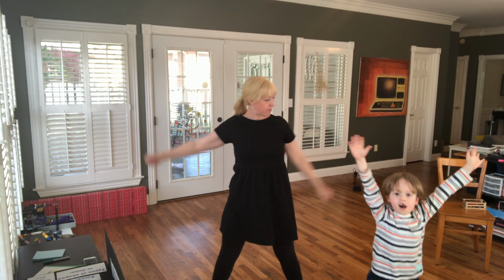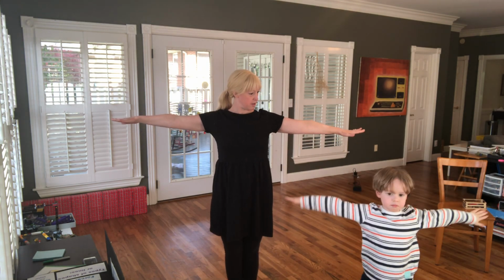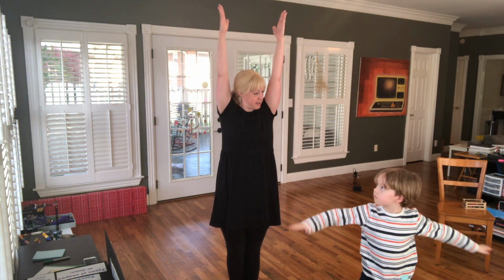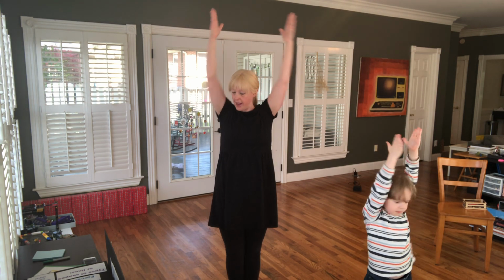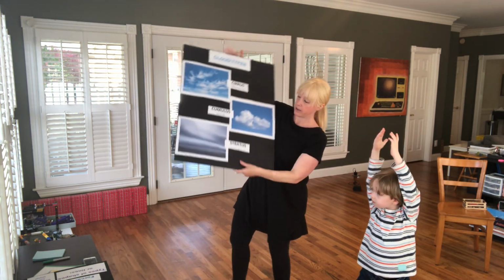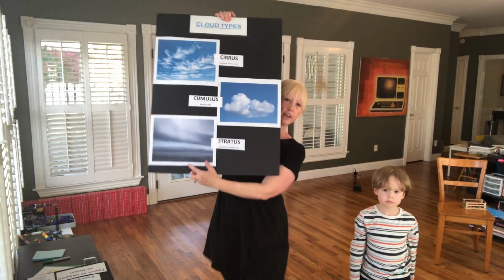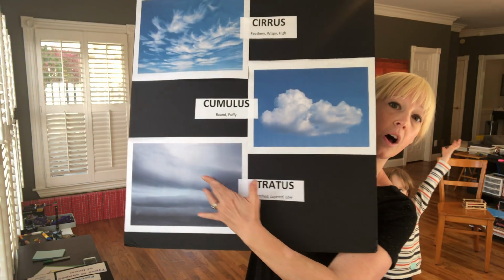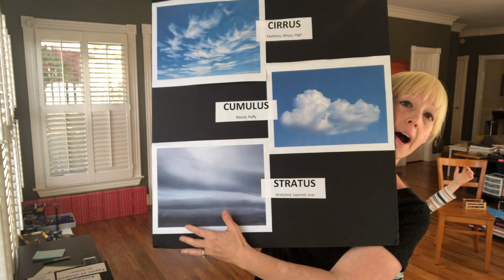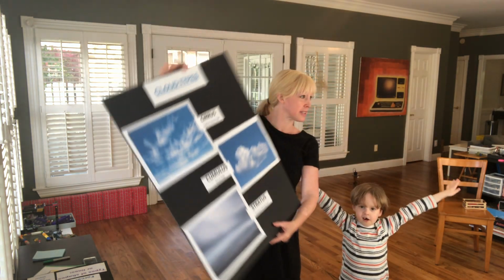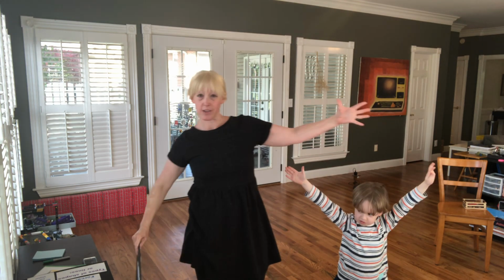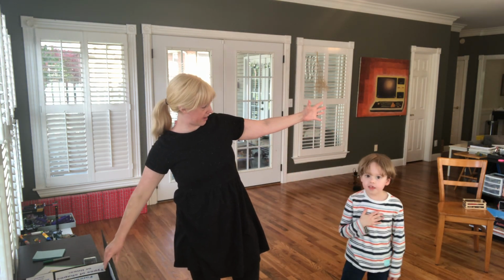The stratus clouds are horizontal. Put your arms horizontal, Charlie. Put your arms vertical. You remember vertical? Oh, they're not really vertical. A stratus cloud, if you can see here in this picture, has long, wide, stretched horizontal lines. They can stretch for many miles. It's almost like a low fog in the sky.